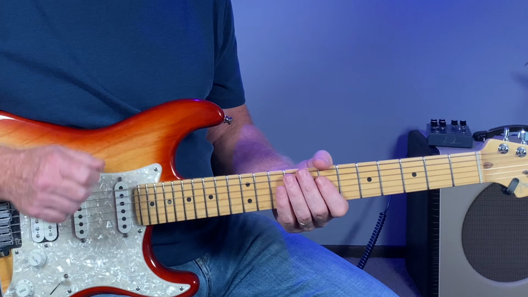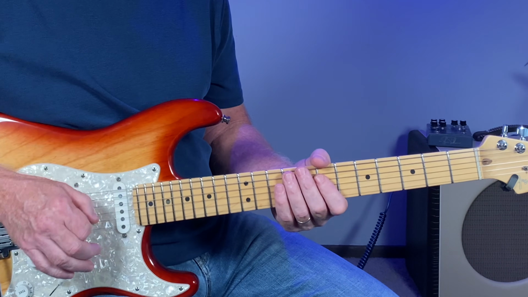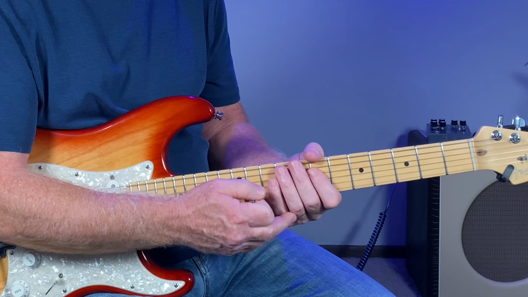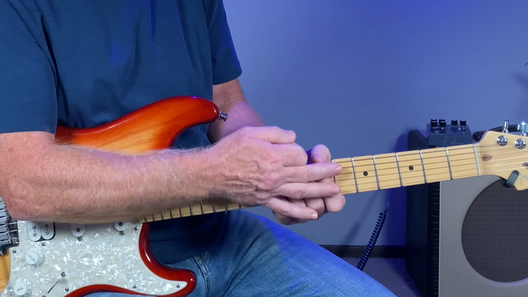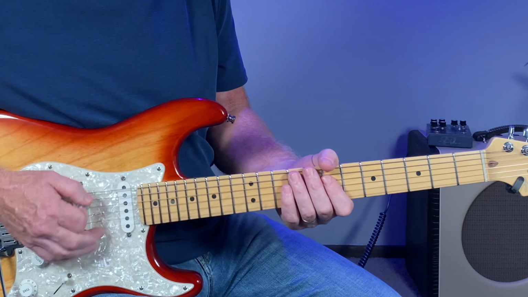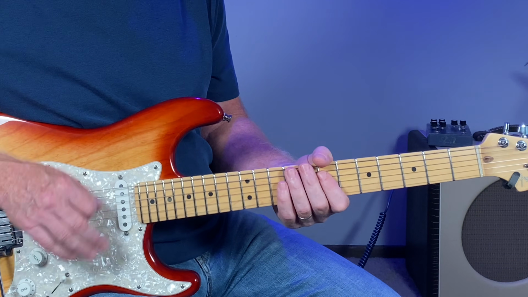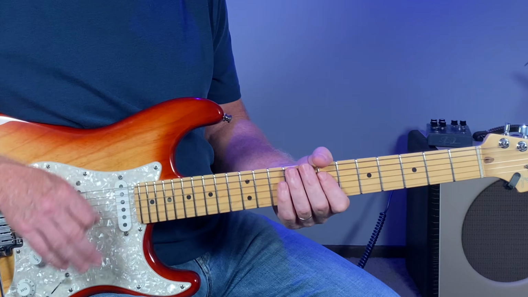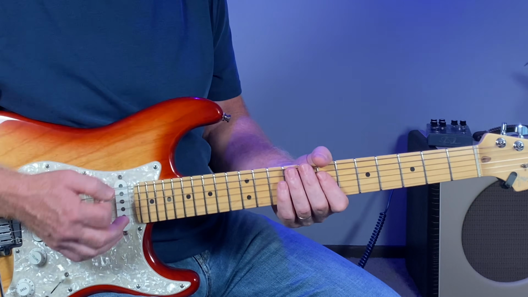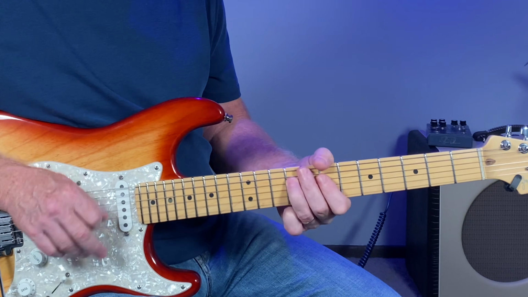To get that groove, use your alternate picking, mute all the strings within this, right in the B minor first position area. That's a triplet feel.